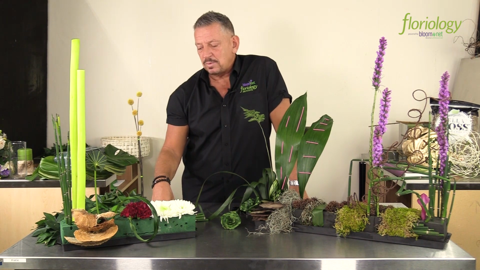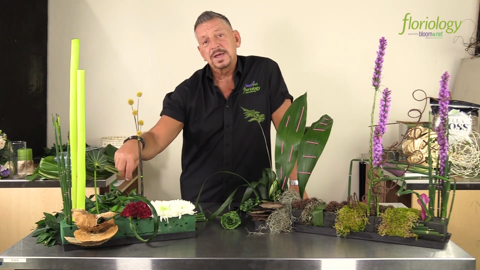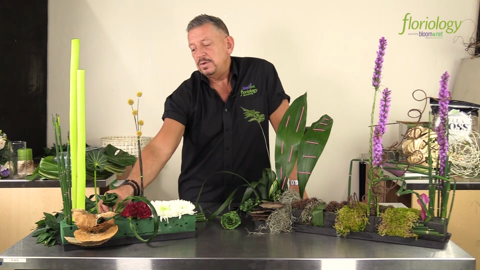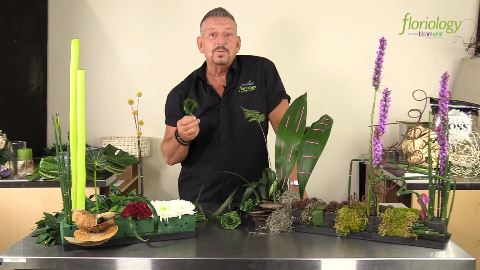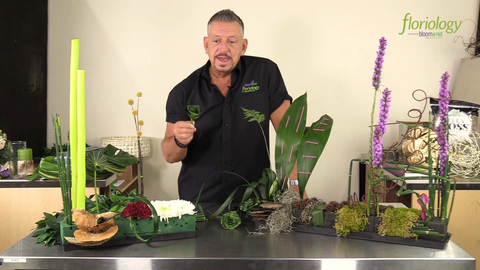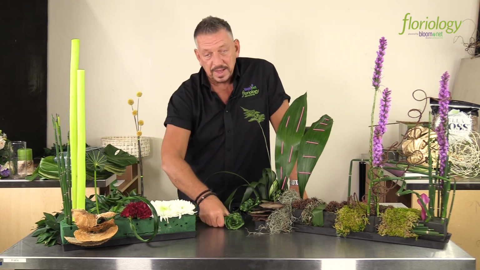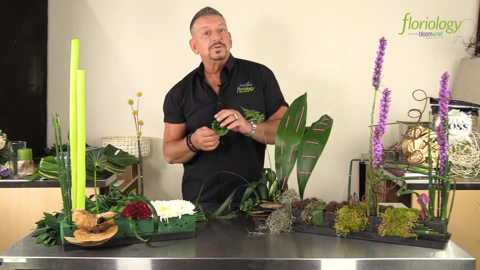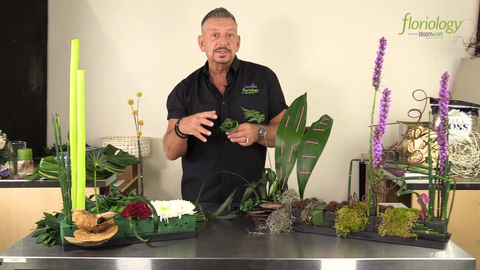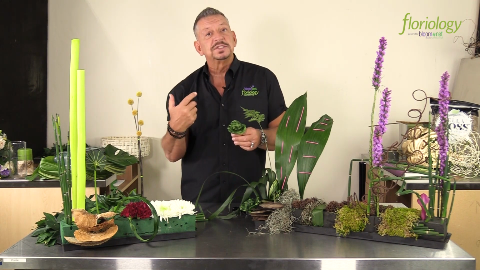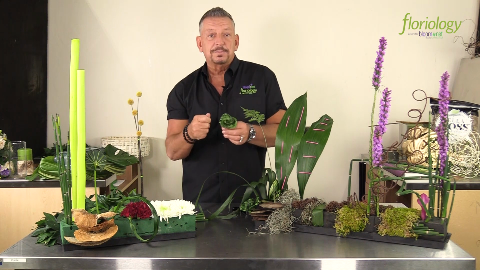When it comes to manipulation, foliage manipulation is a great way to add some creative flair. Here we've used an Aspidistra leaf to create a rose. In this particular instance, we've used lily grass to braid into the shape of a rose by the way that we spin it around and we continue to braid.